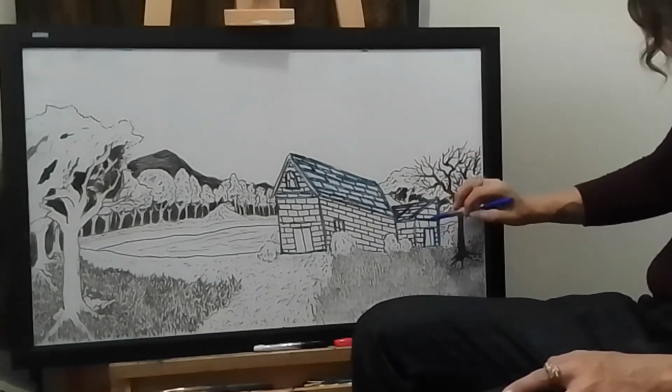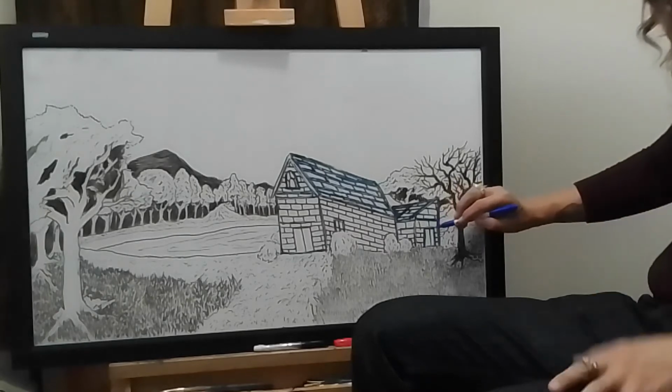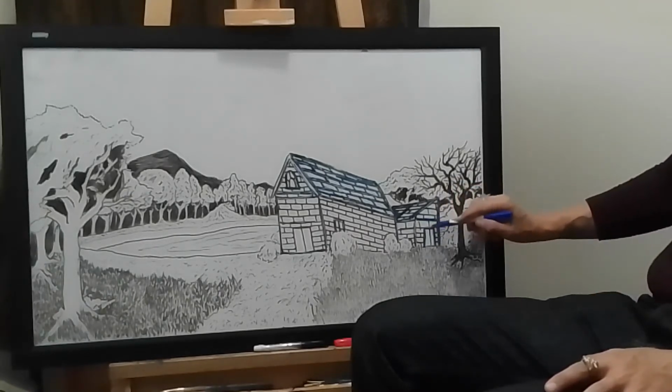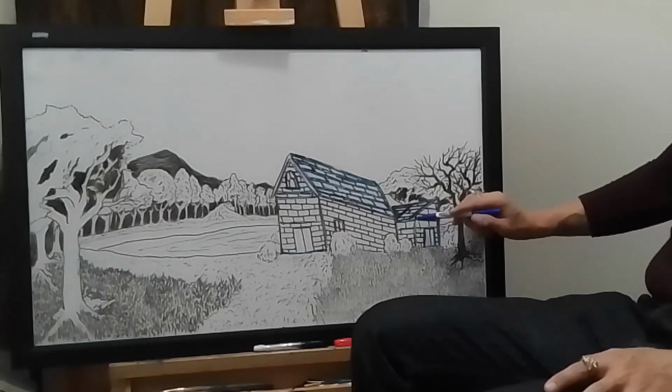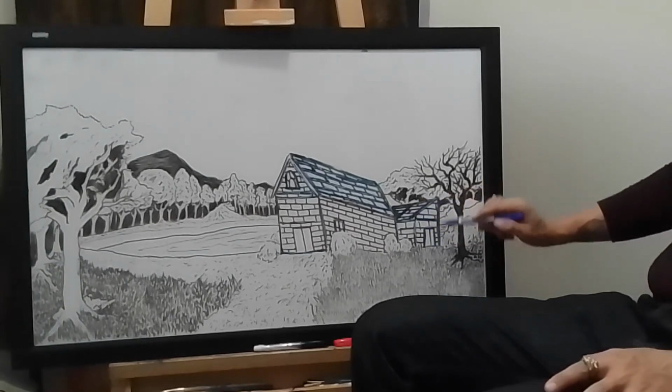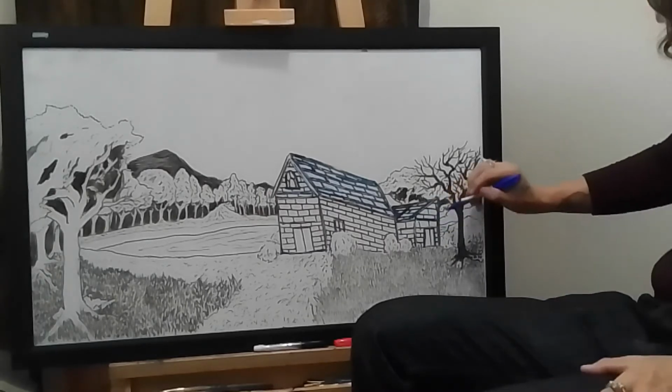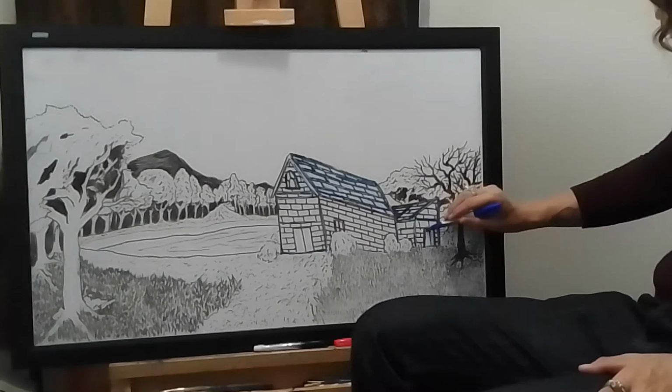And as I'm drawing this, I want to know that these lines, the door, are parallel to the lines of the side of this structure here, this kind of shed thing we got going on.